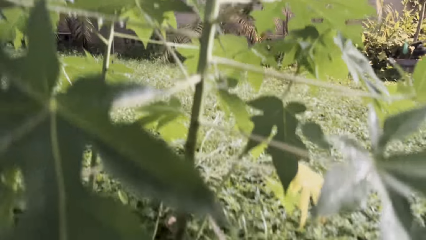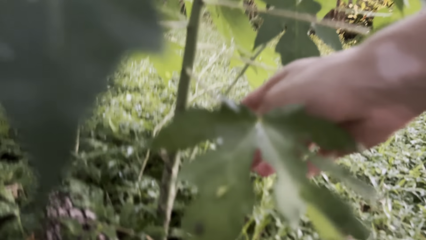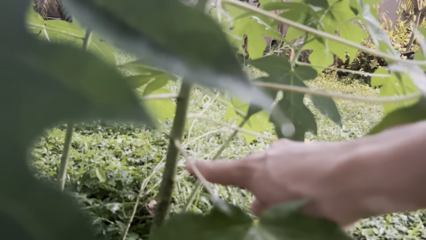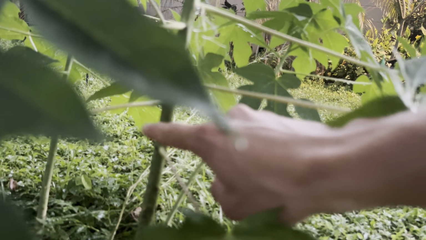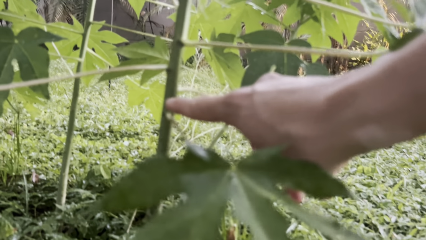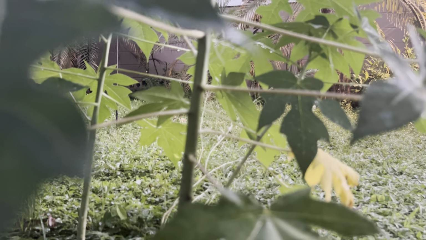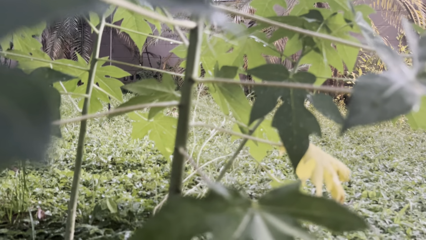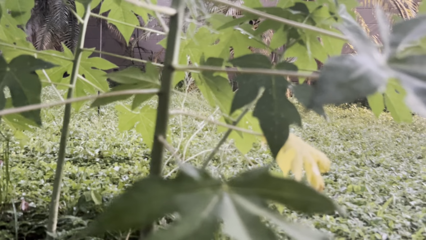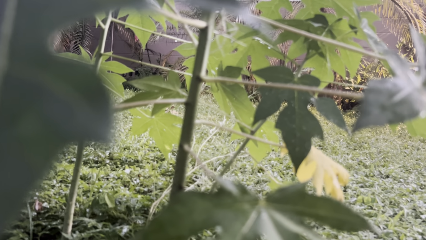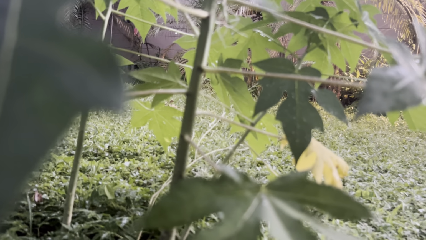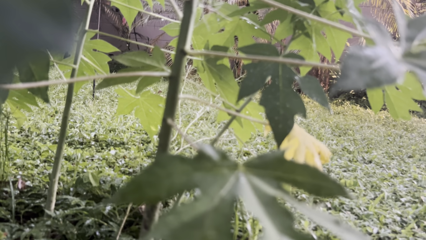Oh, this is a good example. This is a papaya. So if you go across this stem from side to side, there might be 10 cells. There might even be 100 cells. There might even be 200 cells.